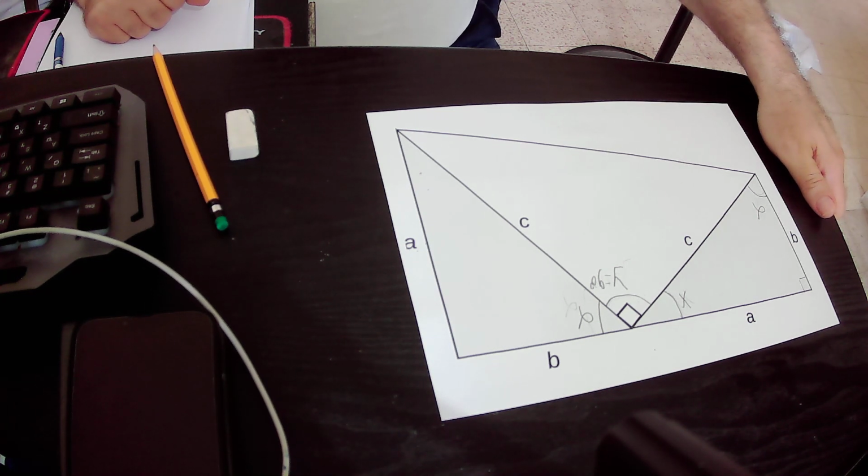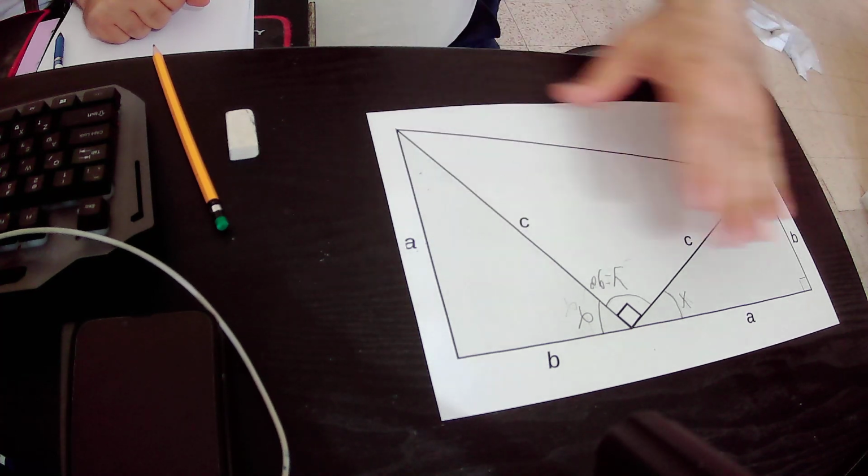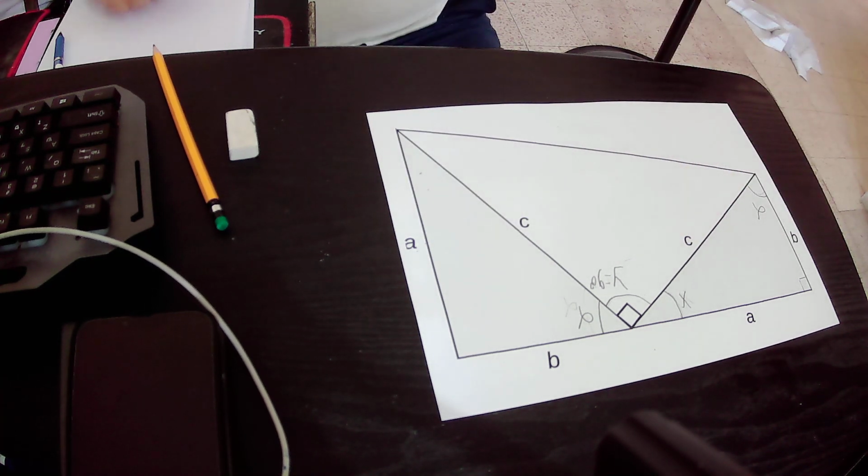Actually, we will calculate the area of the trapeze in two ways, and then we will have two expressions, and we will say that expression 1 is equal to expression 2.